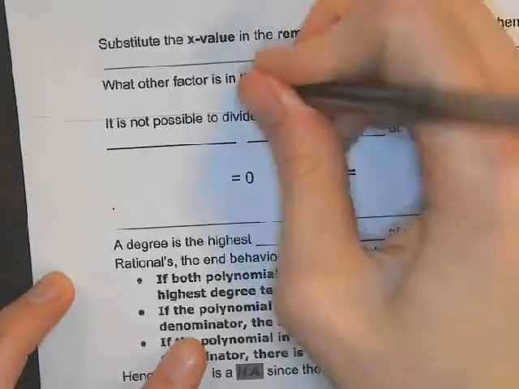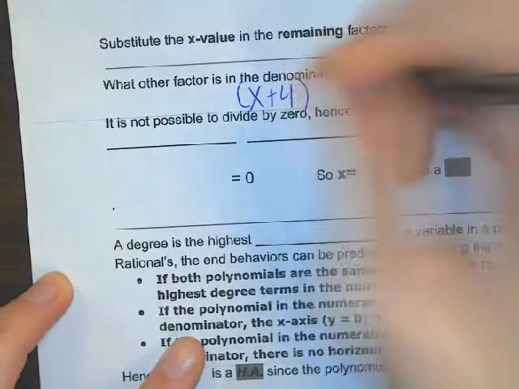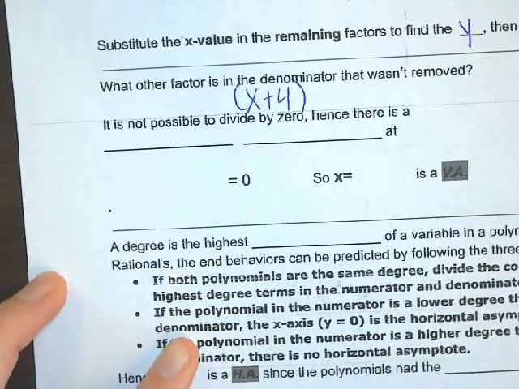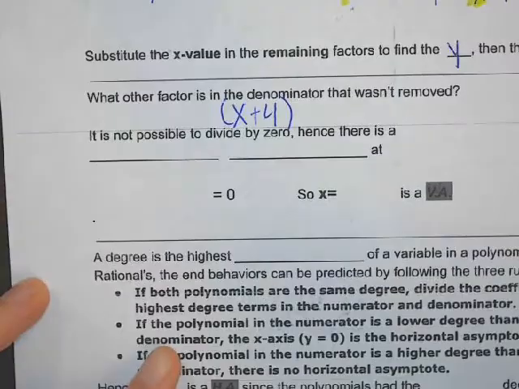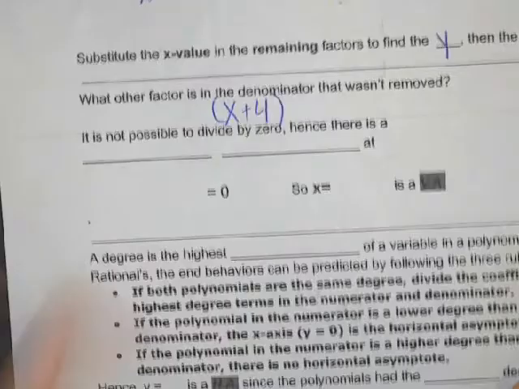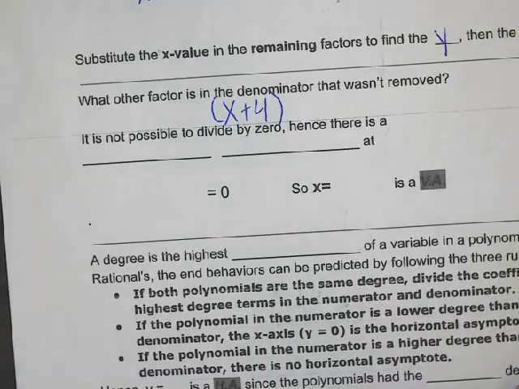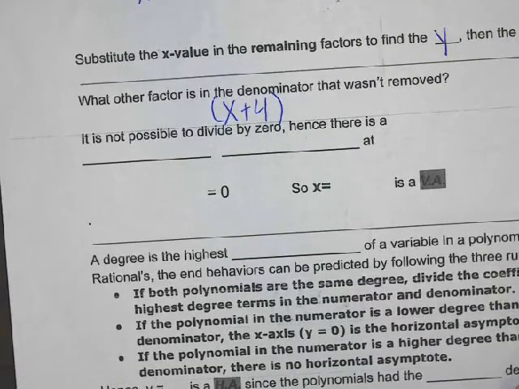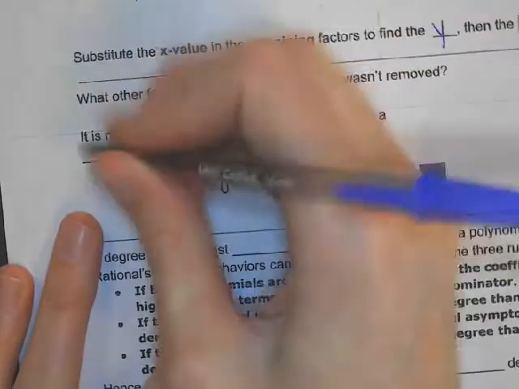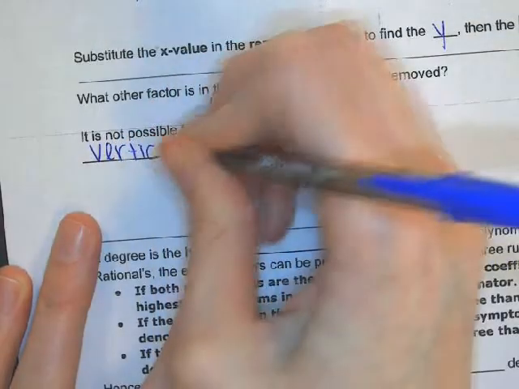The x plus 4 was still there, and it wasn't removed. Well, we're not going to call it a removable discontinuity. What characteristic do we define on graphs as an x value that causes the graph to never cross it, never touch it, it cannot exist? Well, you should be thinking of a vertical asymptote.